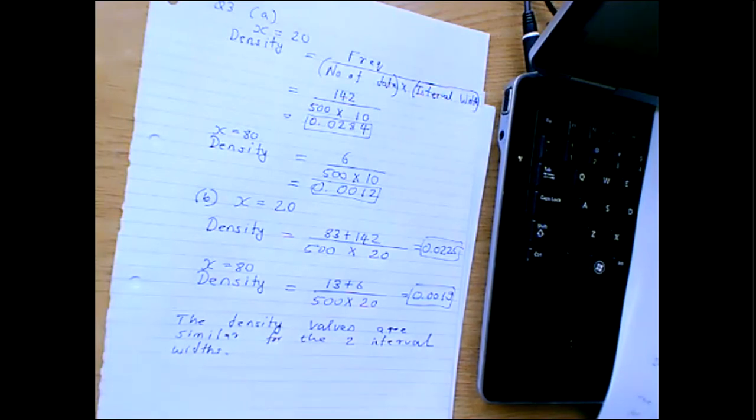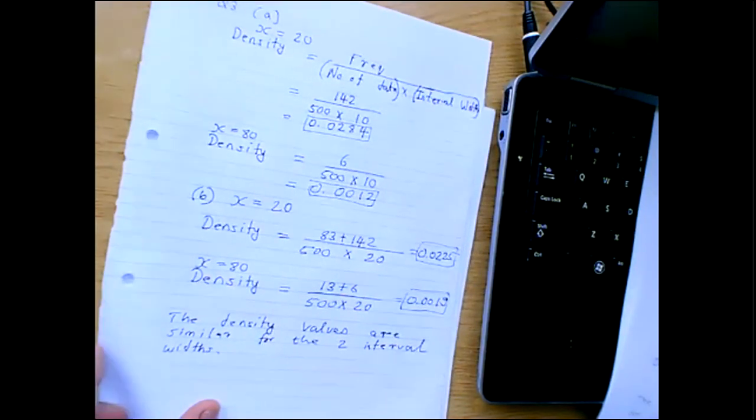All right, guys, so that's question 3 done. Do you have any questions on this, guys? Please let me know. Are you okay with this? I mean, don't be shy. All right, that's question 3 done.